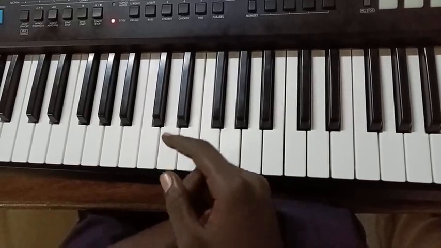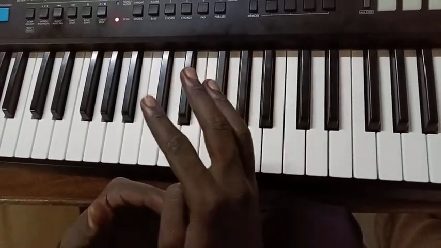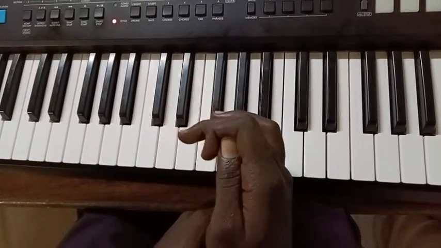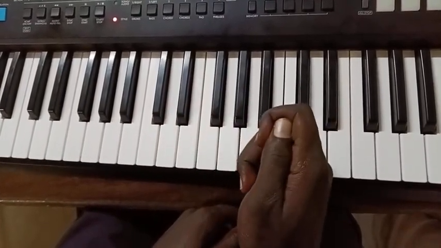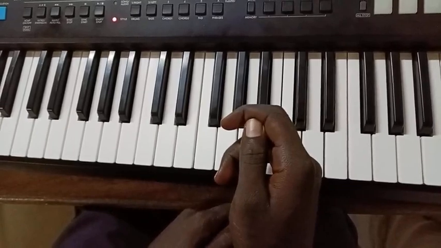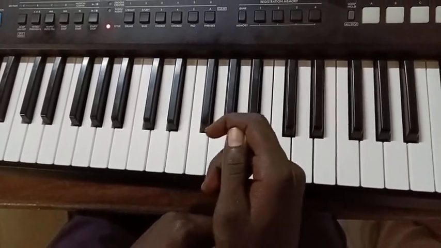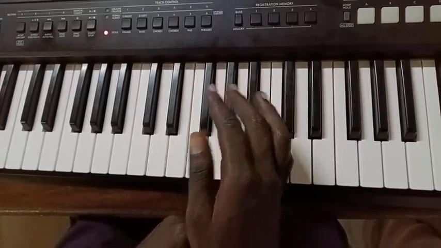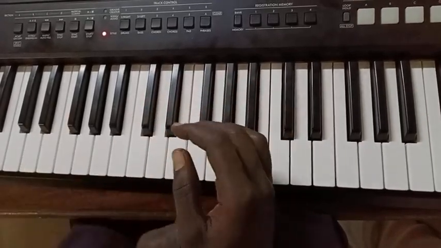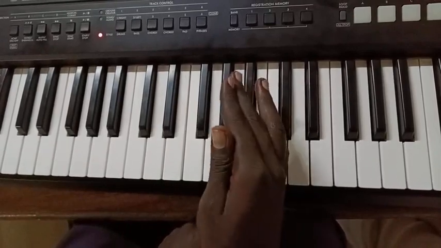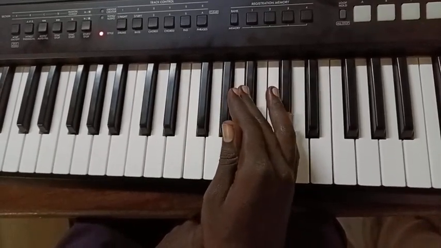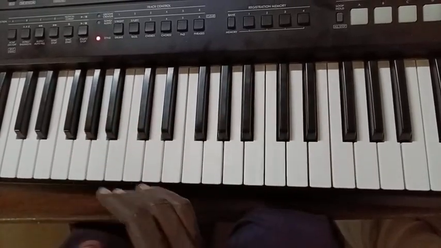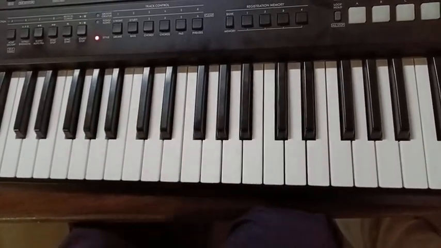I'm not saying those who have learned other keys are not catered for here. It depends on the one who introduced you to keyboard. But now, if you have learned many keys, like all the 12 keys, and you're trying to weigh which one is easier, you will find that key C is easy, plus other keys which follow. Then you continue with the complexity.